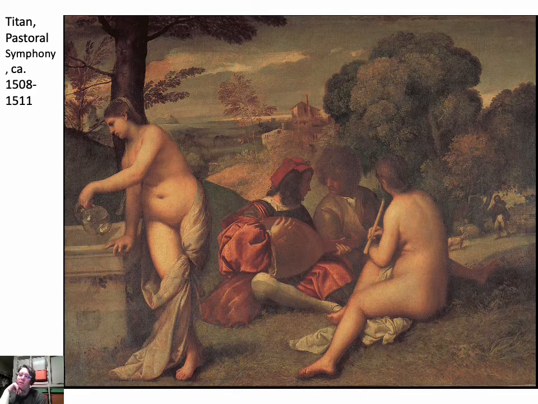The bodies of the women are very softly modeled. You can tell how the flesh turns in the light. In fact, they're so softly modeled that you can almost imagine the flesh being sort of loose and jiggly.